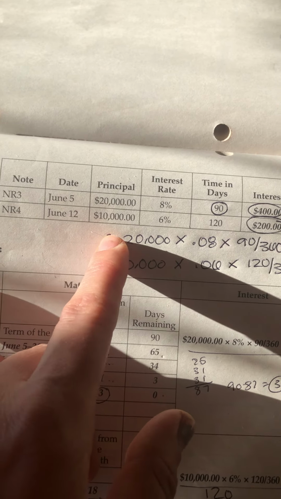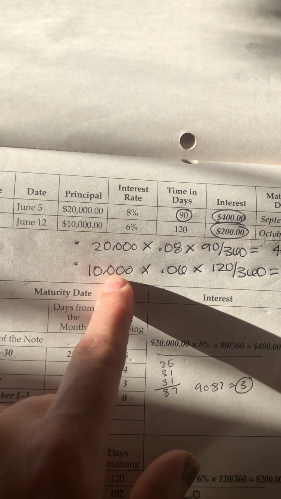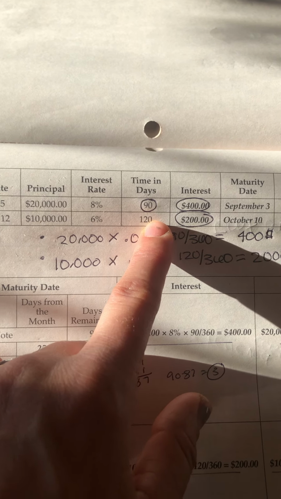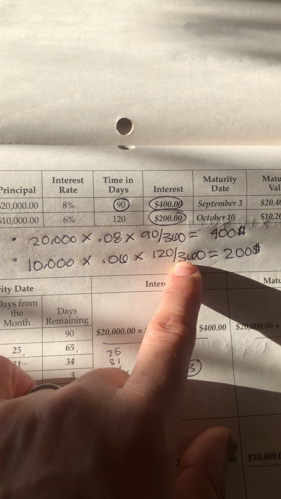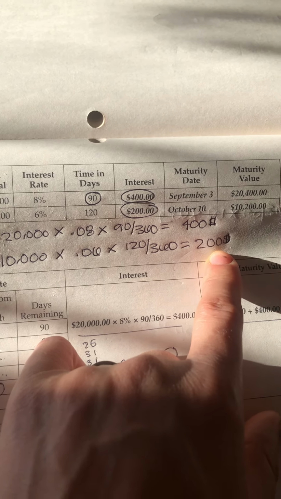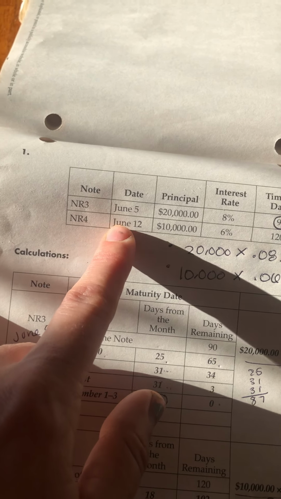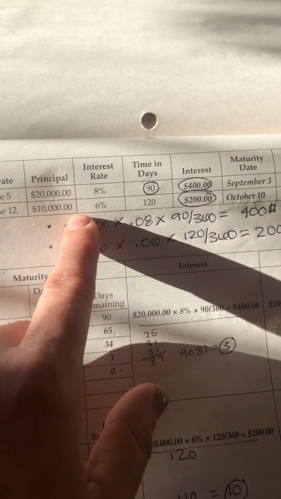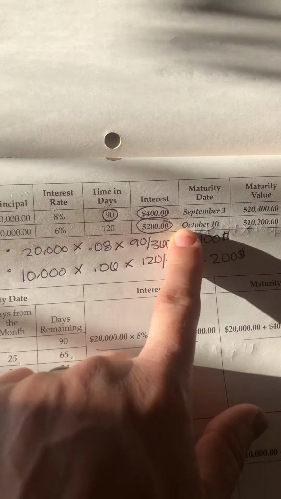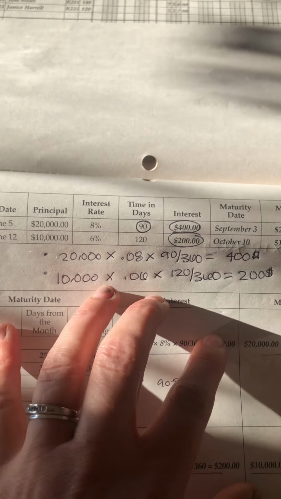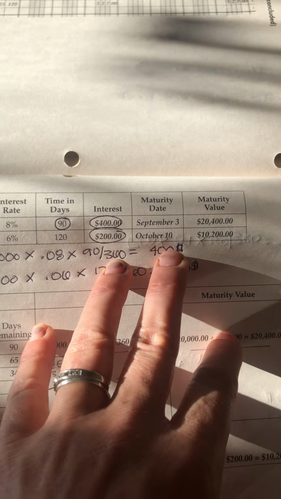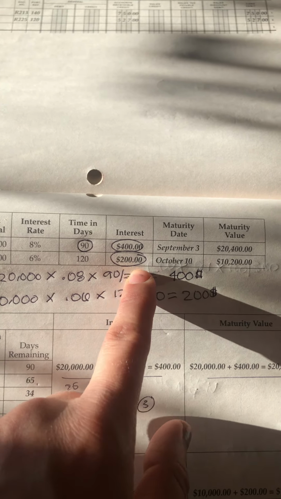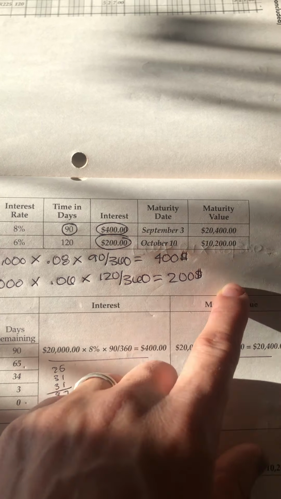Okay? So it's the same thing down here. 10,000 times your interest rate times 120. This time their note is for 120 days, divided by 360. So they're going to owe 200 in interest. And June 12th is when they took it out, and this is 120 days, so you have a longer time period. That means they're going to pay more interest, right? The longer you take a loan out, the more interest you have to pay. I mean, like this is 20,000, they're paying almost double. So 200, so 10,200. Okay.